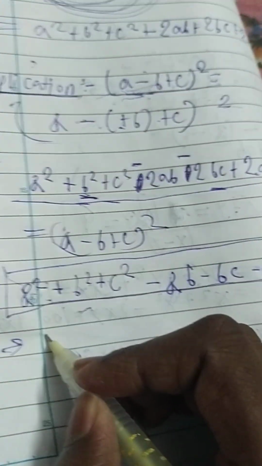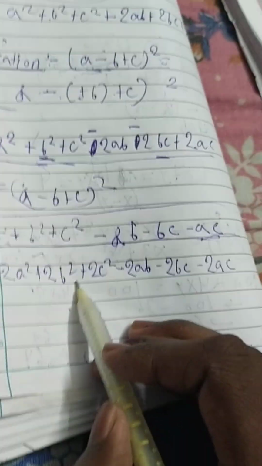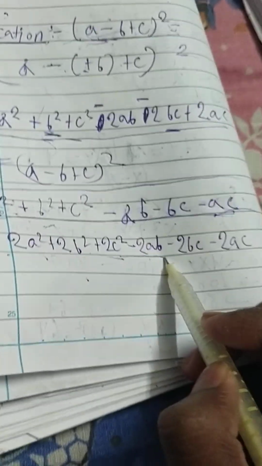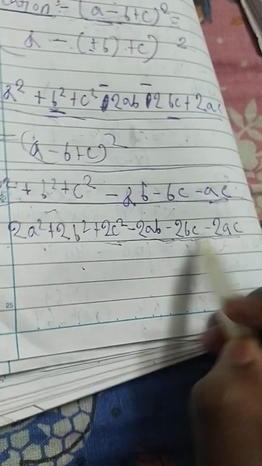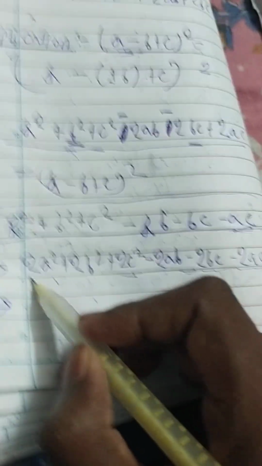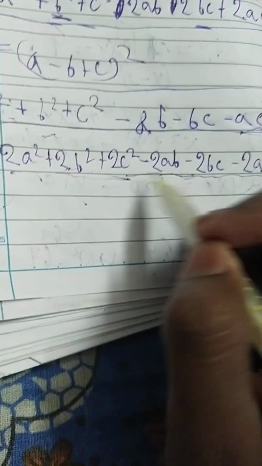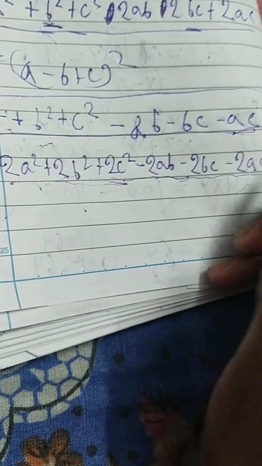If we multiply it by 2, it becomes 2a square plus 2b square plus 2c square minus 2ab minus 2bc minus 2ac. If you arrange all of this, you will see that we can take a square plus b square minus 2ab, b square plus c square minus 2bc, c square plus a square minus 2ac.